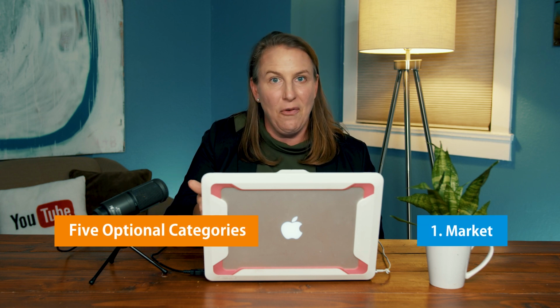The market study framework includes 5 optional categories. The 5 categories begin with the market itself, which is appropriate. The first thing that you want to understand is the context of the macro market that you're operating in. The second question is a breakdown of competitors. How many are there? What are their relative market shares? And what are some of their strengths that they bring to the market?